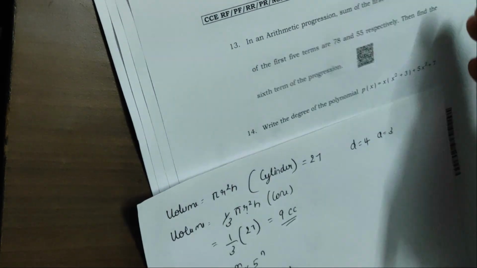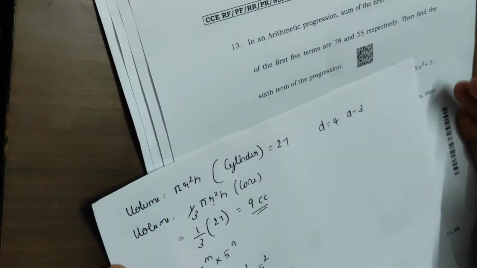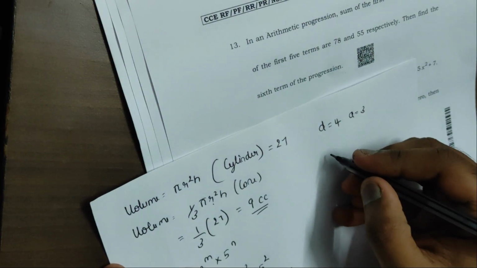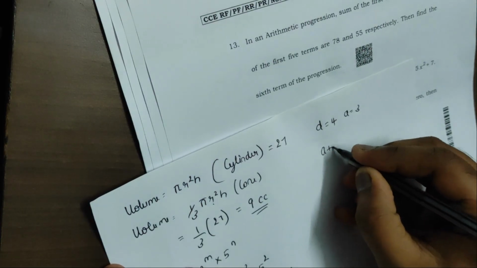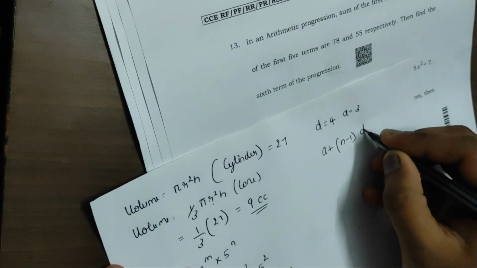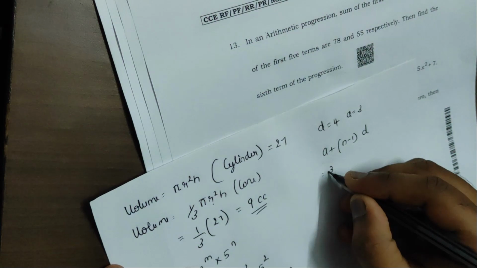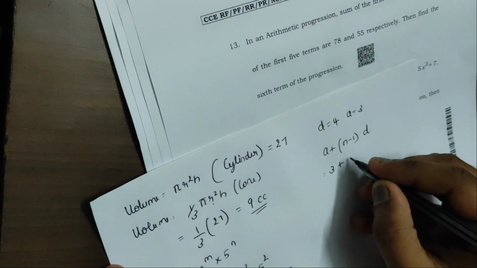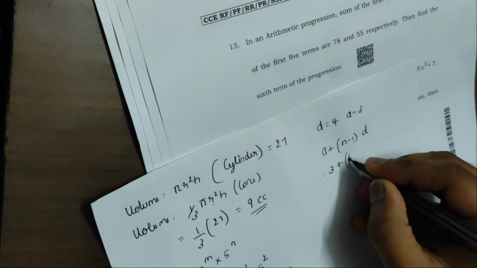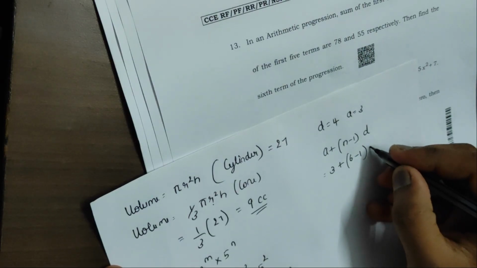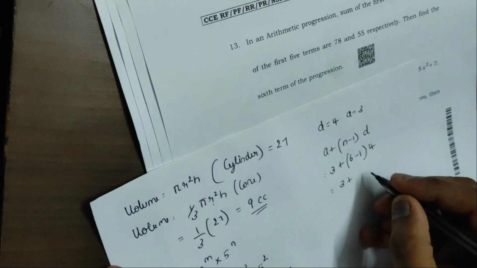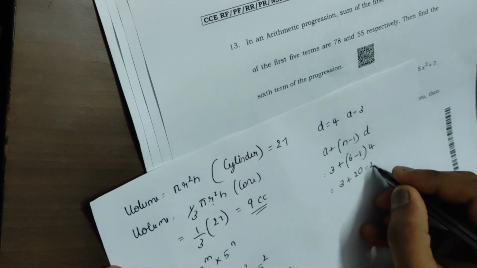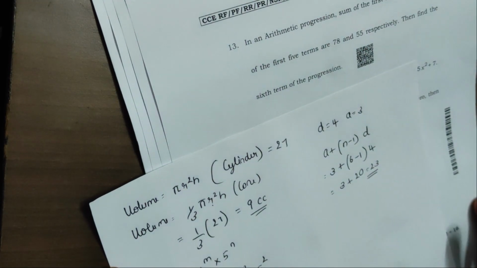What they asked in the question is to find the 6th term of the progression. We know the formula for the nth term of the arithmetic progression is a plus n minus 1 into d. We know the value of a is 3, plus n is 6, so 6 minus 1 into d is 4. So that comes to 3 plus 20, 23 is our required solution.